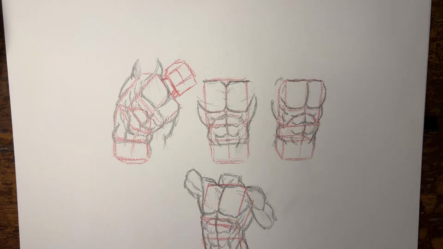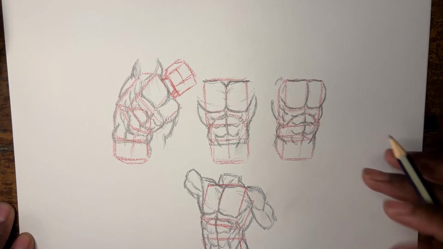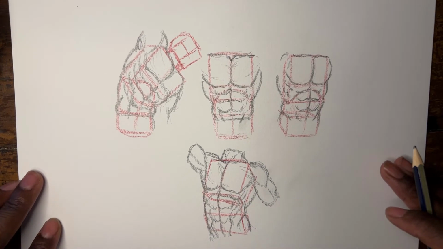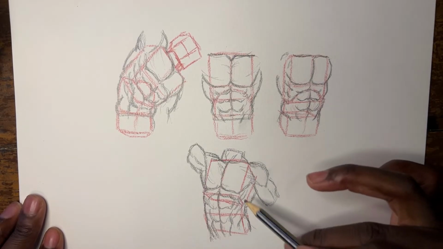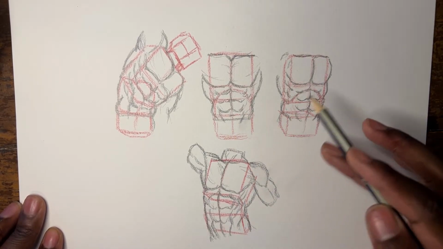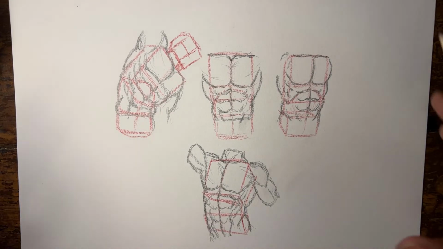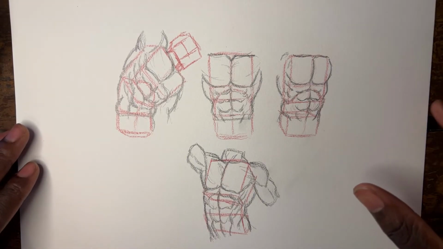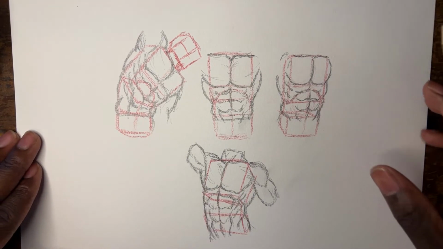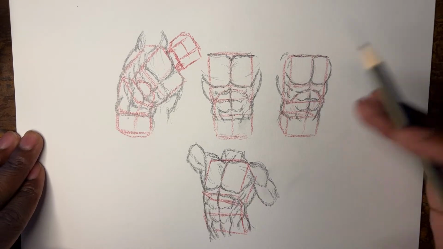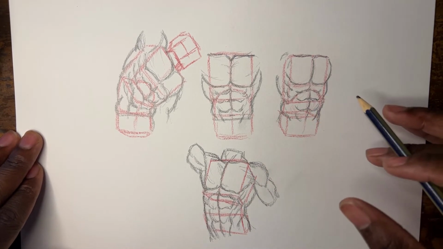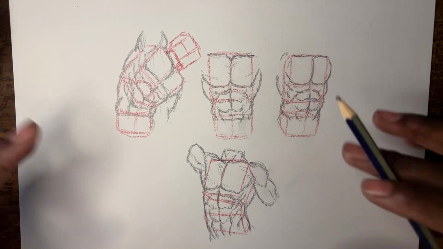So, like I said, my challenge to you guys is to draw a few of these boxes and add anatomy over the top of them. Once you understand how to build form, the sky's the limit from there. Whether it's drawing arms, legs, or just the torso, once you understand the form that's underneath it, you'll be able to draw anything.